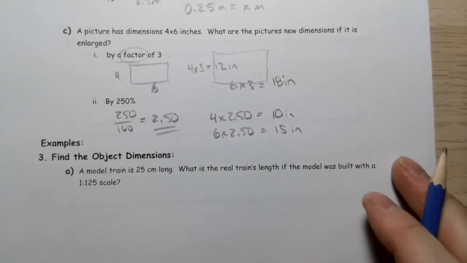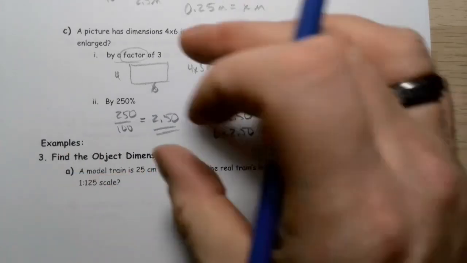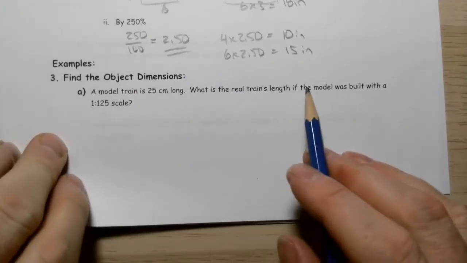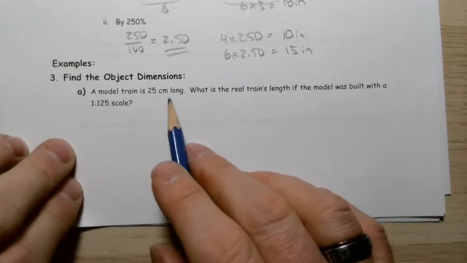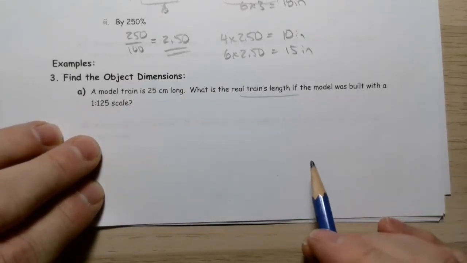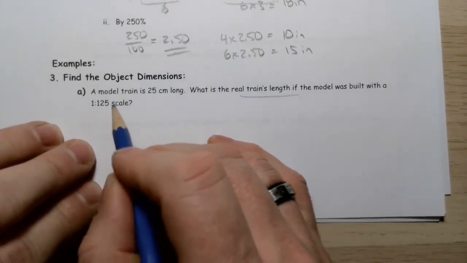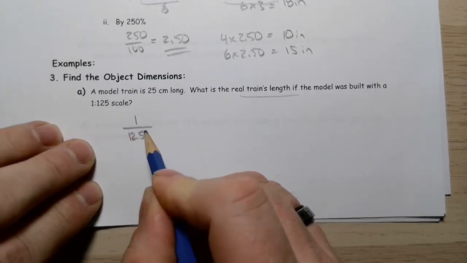And so, those are the dimensions of the new picture after those two enlargements there. So now, in this small set of questions here, we're going to be looking for the object dimensions. A model train is 25 centimeters long. What is the real train's length if the model was built with a 1 to 125 scale? And again, that's a proper scale here.